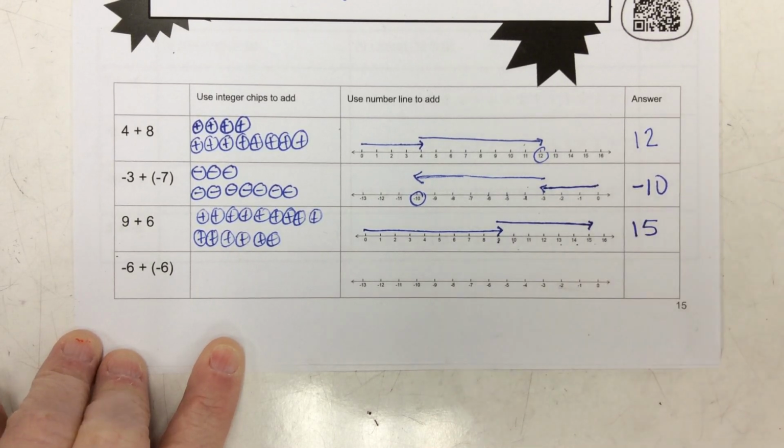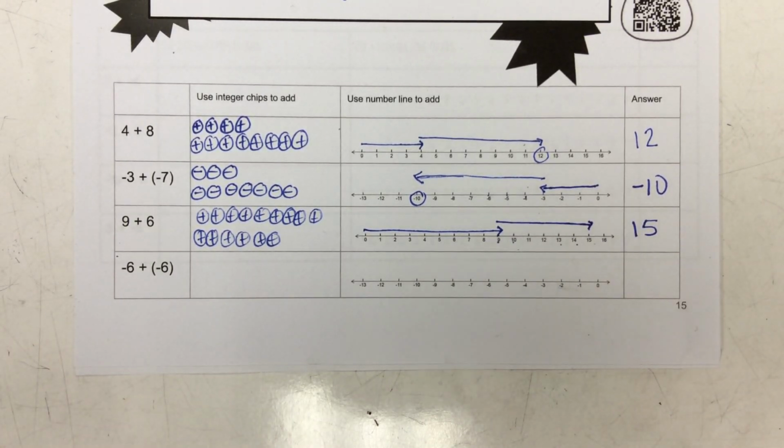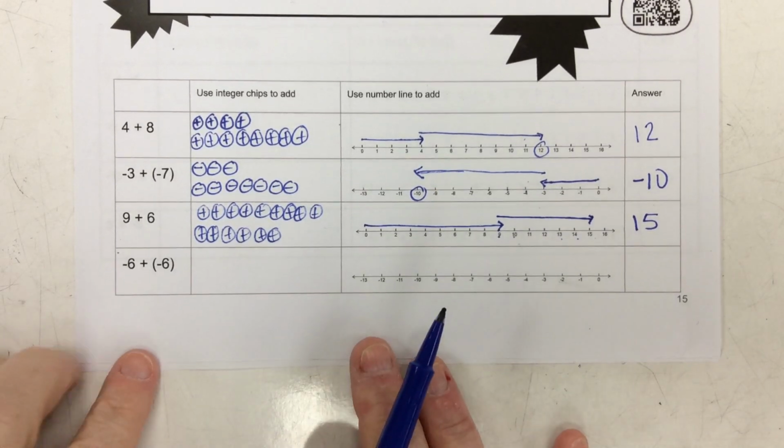And it's positive 15. Now, the question comes up often, do I need to put that plus sign in front of the positive 15? Well, if I ask you how old you are and you tell me that you're 11, do you have to say positive 11? No, you don't have to, because it is assumed that it's positive unless you put the negative sign. Now, if it's a negative number, you always need the negative.